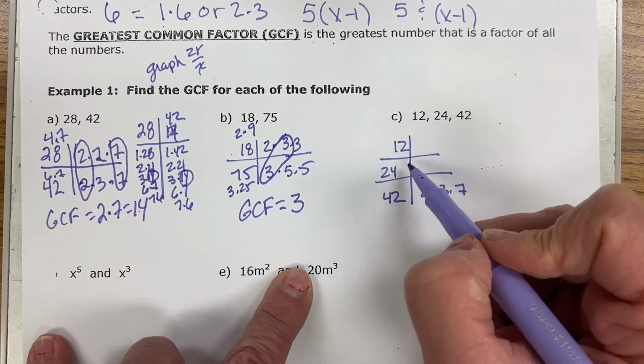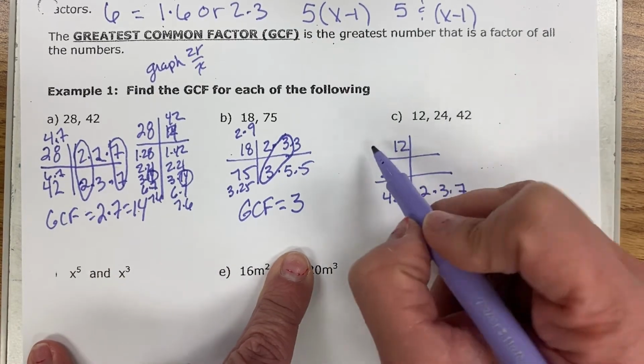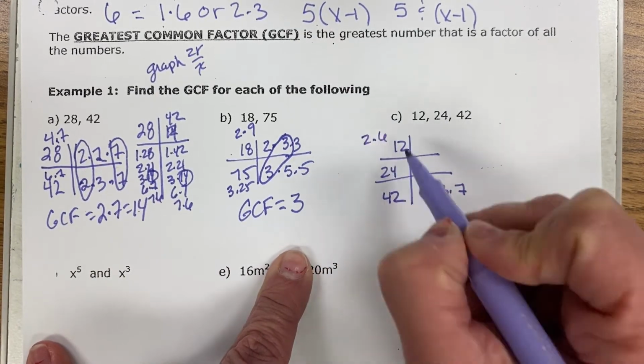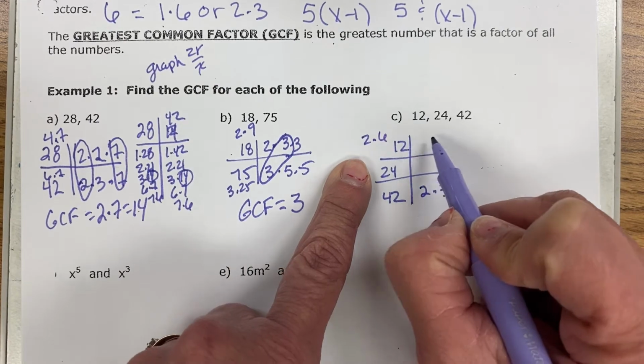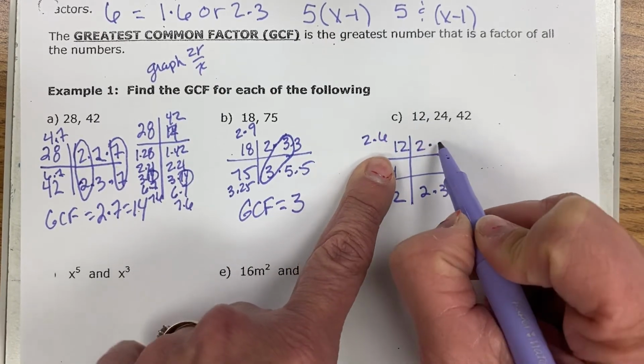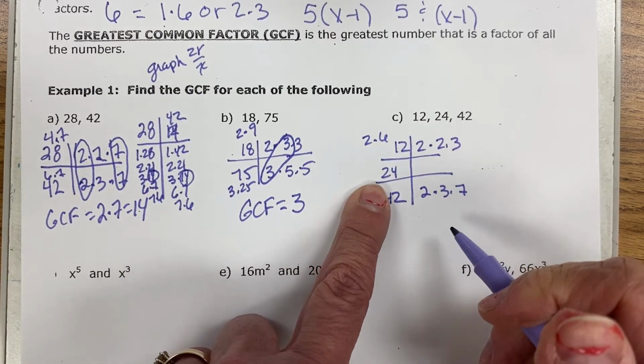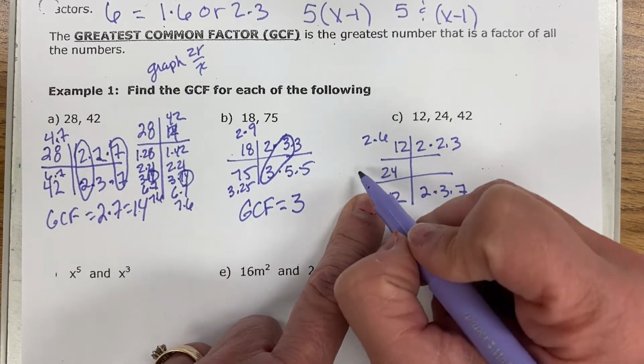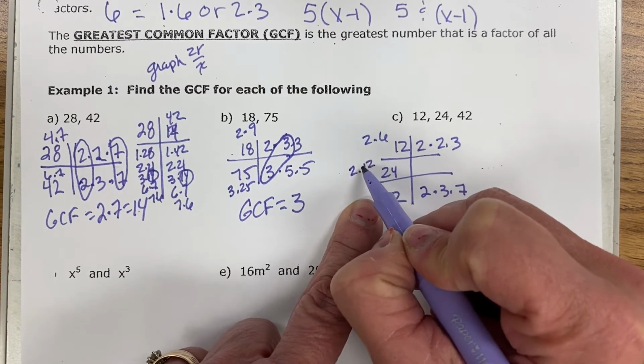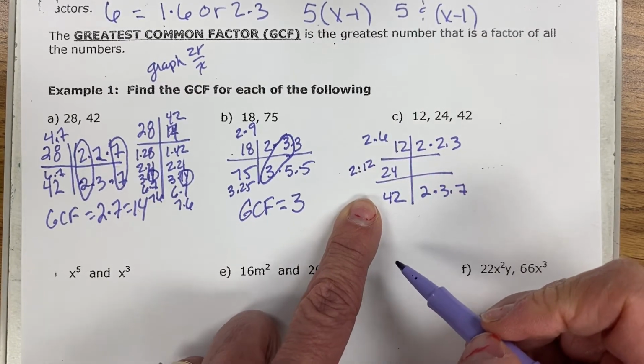And 12, two numbers that I multiply together. I mean, it doesn't matter. I'm just going to start with 2 and 6. So I already know that 2 is prime. And then 6 can be multiplied 2 times 3. 24, there's a couple different combinations. You can start with 2 times 12. You can start with 4 and 6 and break it down.